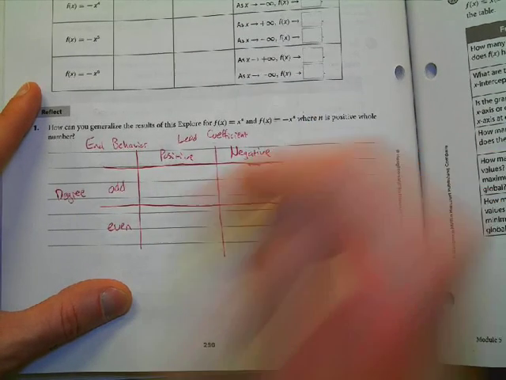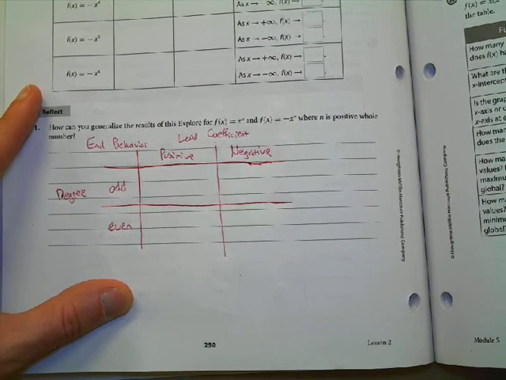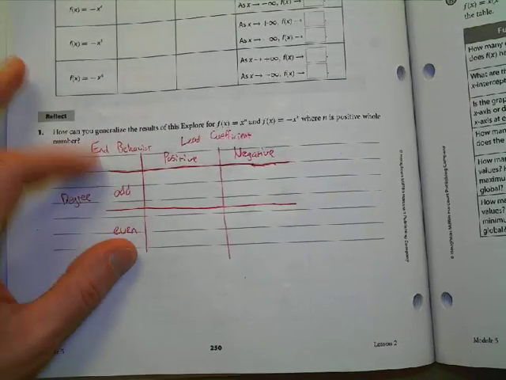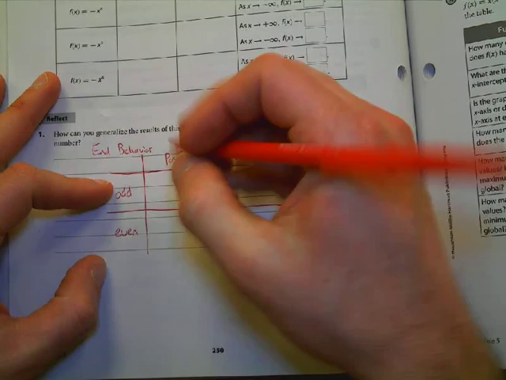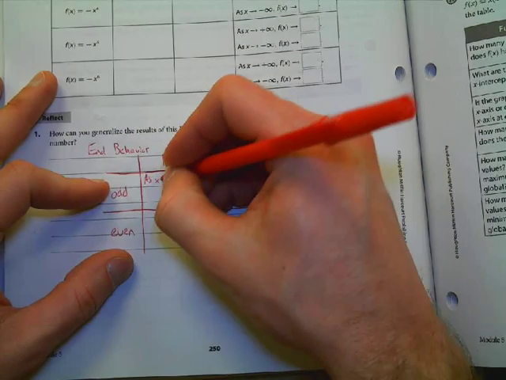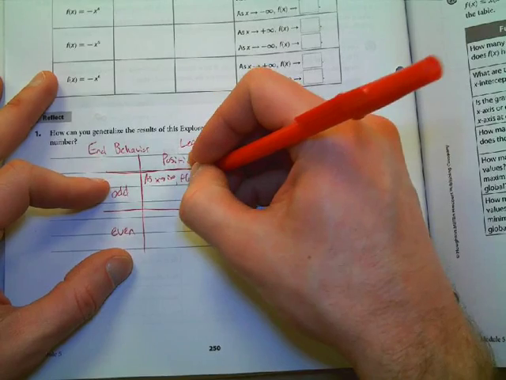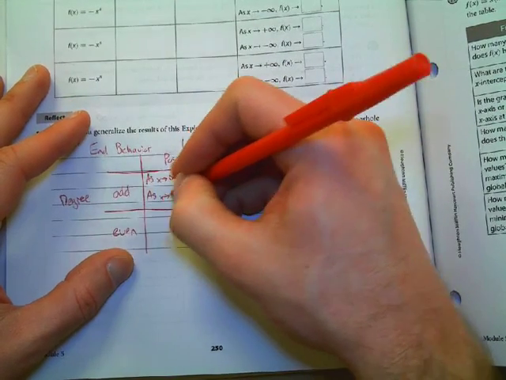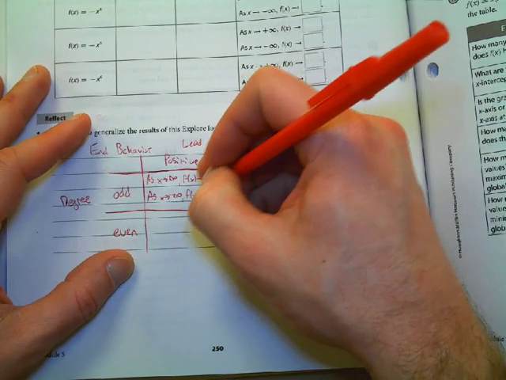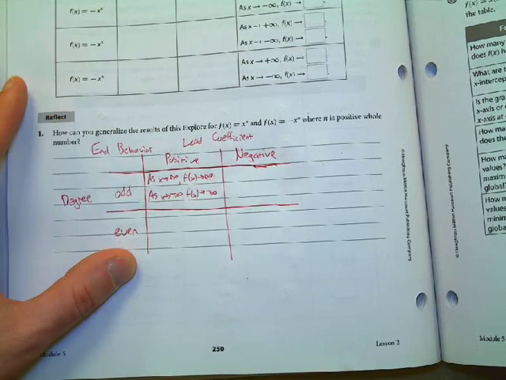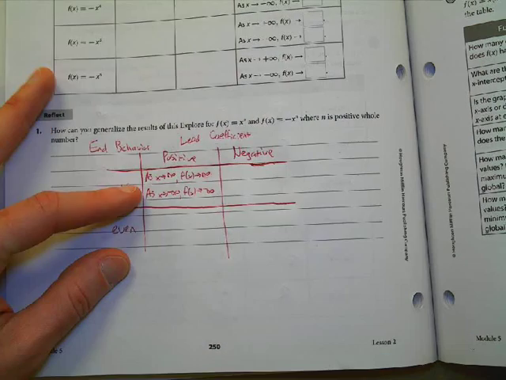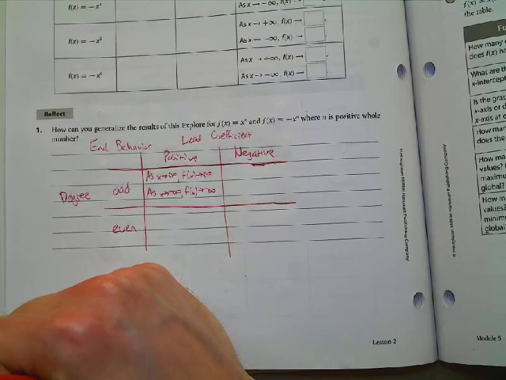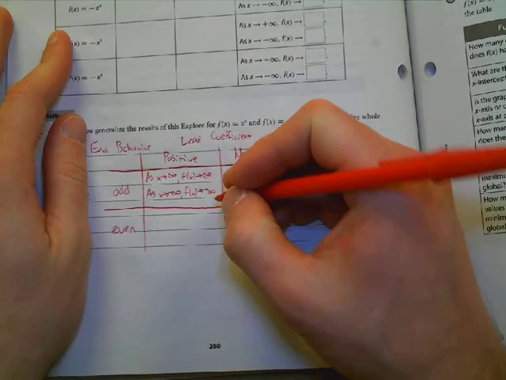So if we have an odd degree and positive lead coefficient, then as x approaches infinity, f of x will also approach infinity. And as x approaches negative infinity, f of x will approach negative infinity. Okay? Think of a cubic, x cubed, right? As you go further to the right, it goes up. As you go further to the left, it goes down. So you can think of x cubed there. We'll draw a little picture of it.